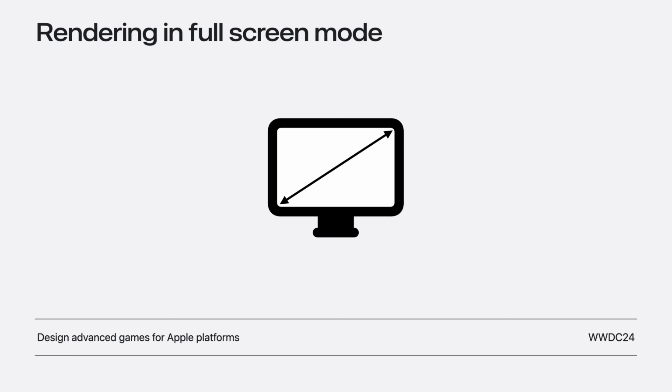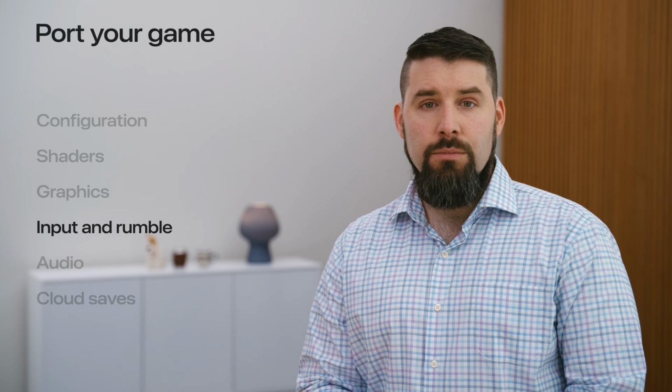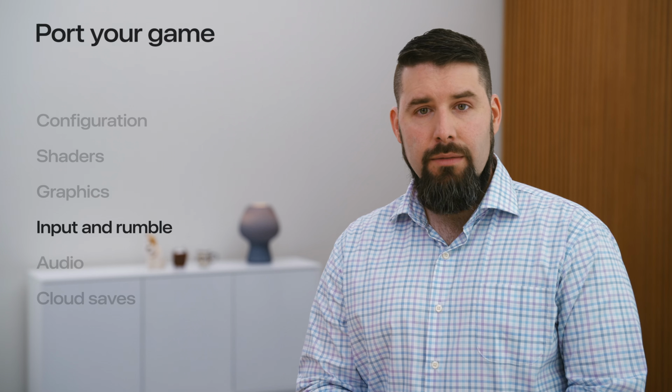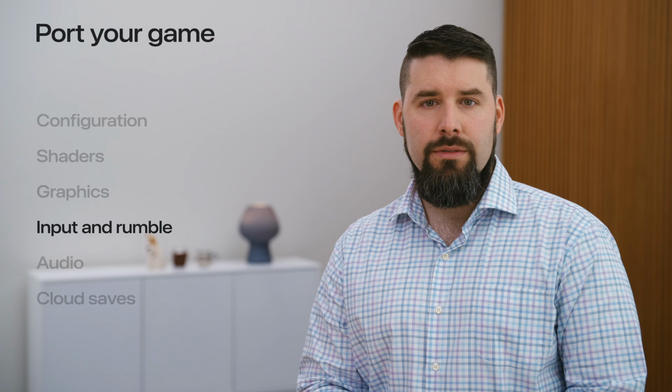I also recommend you check out the video Design Advanced Games for Apple Platforms, which offers great guidelines for presenting your game to your players on Apple devices. Games are more than just graphics. Porting other game subsystems is just as easy as rendering, starting with input and rumble.